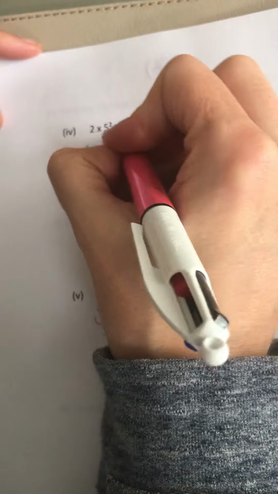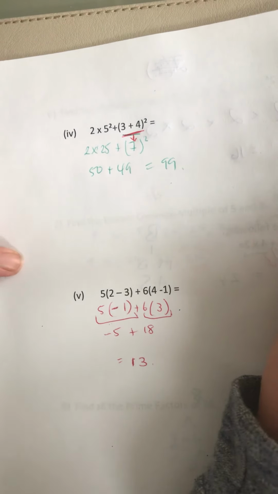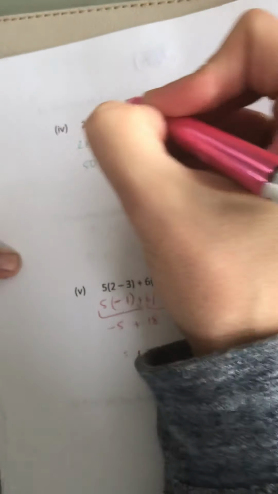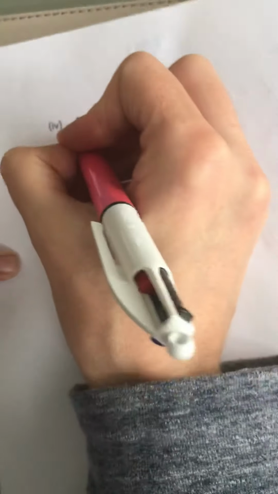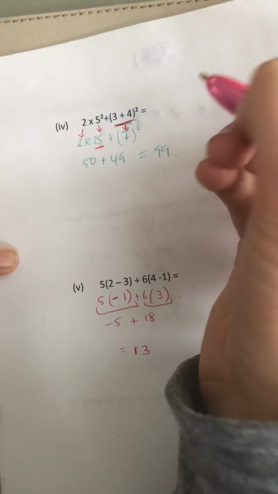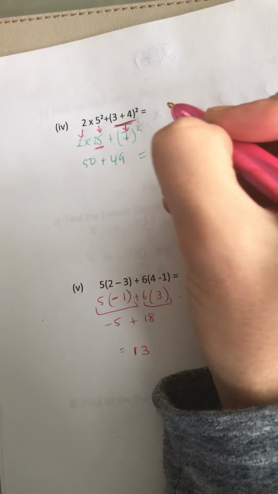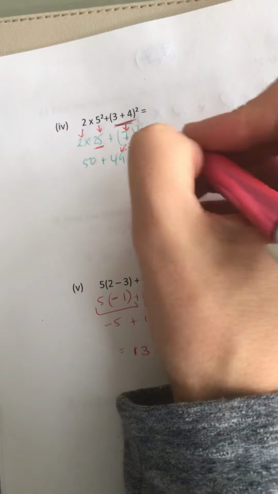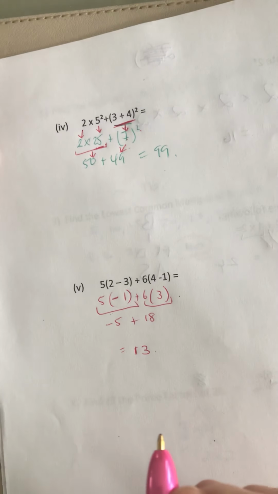So we do what's in the brackets first. That's 7. We do indices next. Well, there's indices to be done there, which gives me 25. And you can just take down the rest of your sum. We've more indices to be done, so we're not going on to multiplication yet until we've all our indices done. So we've 49. And then now that we have our indices done, we can move on to our multiplication, which gives me 99.